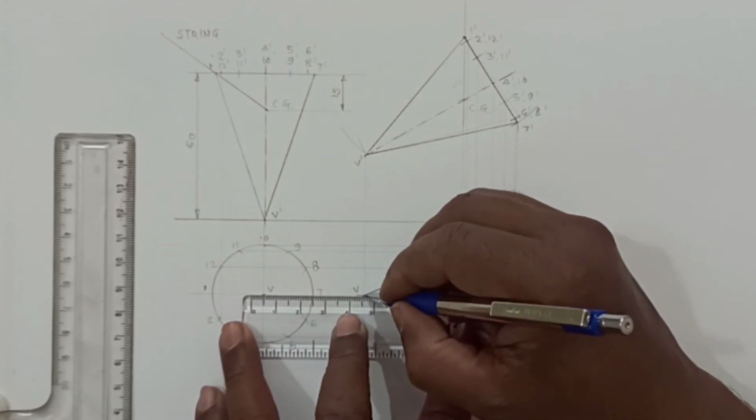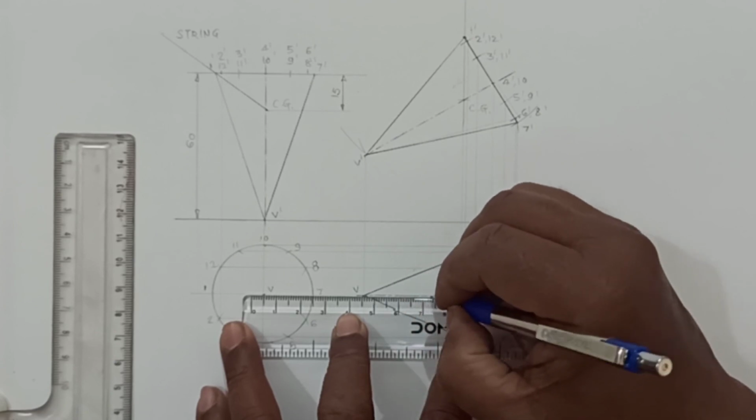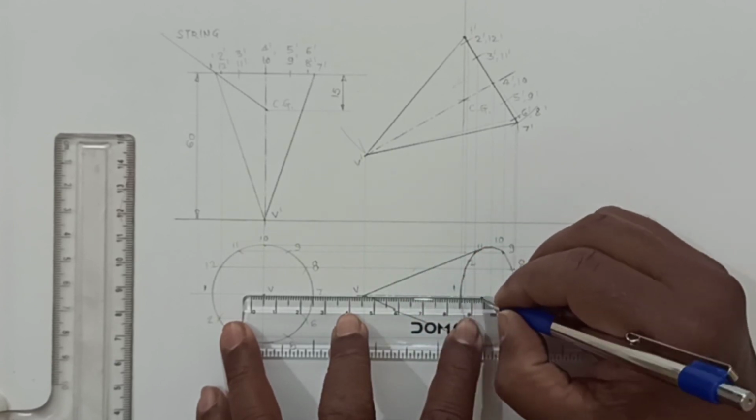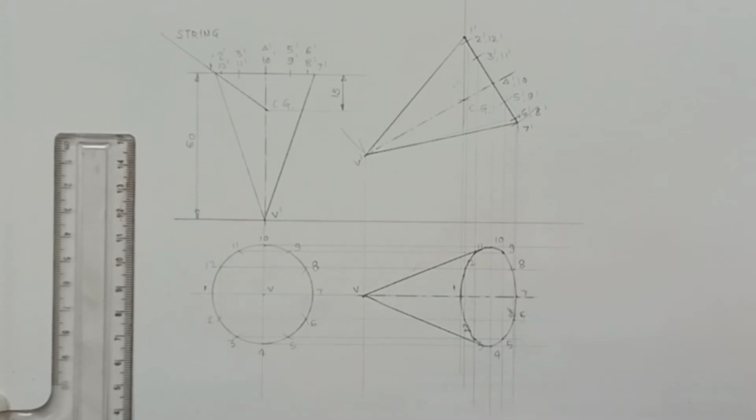Then draw the axis. So the solution is completed.